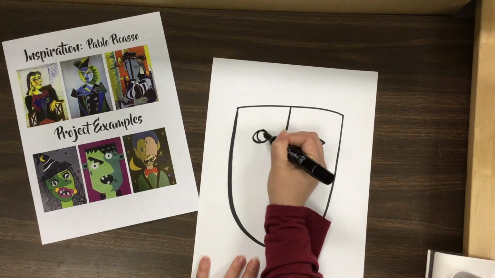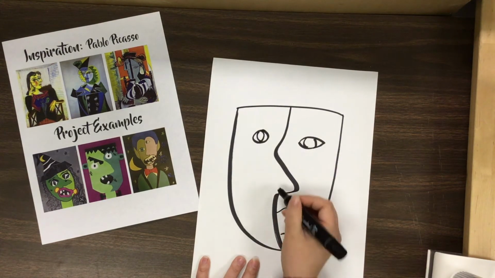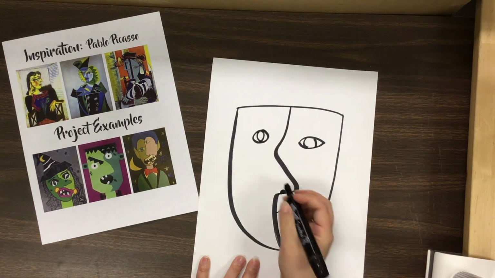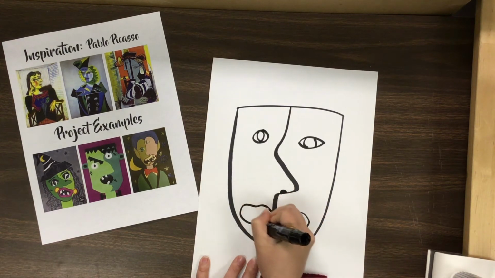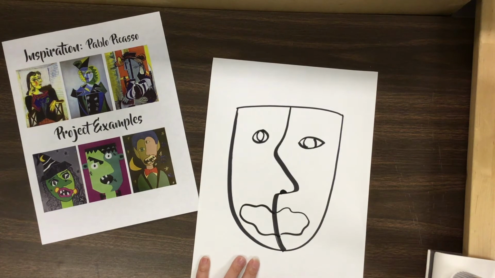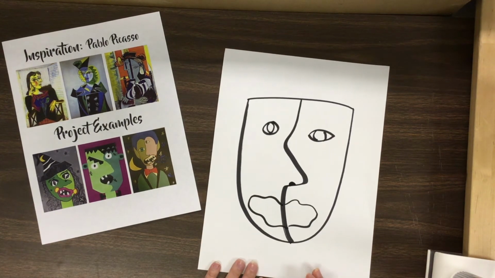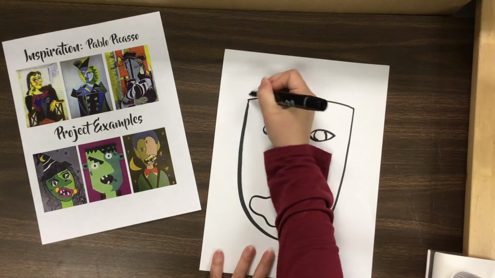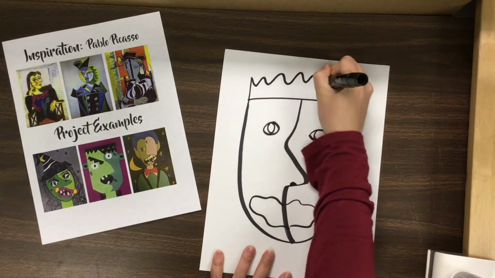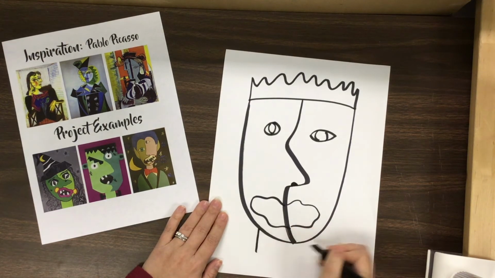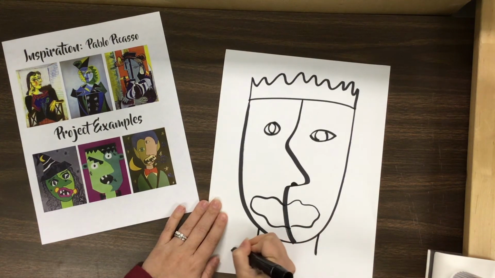So I could add maybe a little nostril here if I wanted to. I'm going to make my mouth coming out to the side here. Okay. Now that I've got a plan of what I'm going to do, I'm going to add some other little details. So I could add things like the hair on top of his head. I could have maybe a neck that comes down.